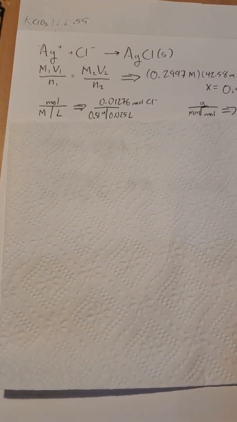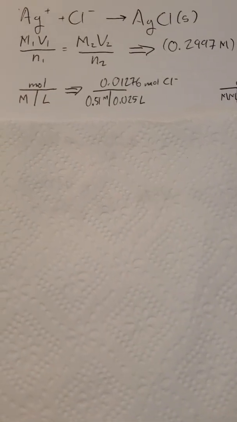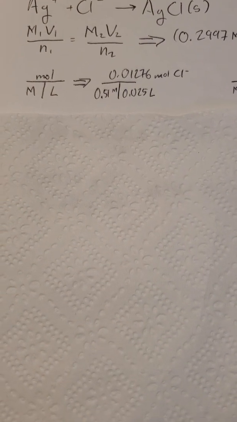So we need to figure out how many grams of chloride there is. So we're going to do that using our molarity t-tables. The 0.51 molar we just calculated, and 0.025 liters is what we're given. When I multiply those, I get 0.01276 moles of chloride ion. But again, that's not what we need. We need grams of chloride ion.